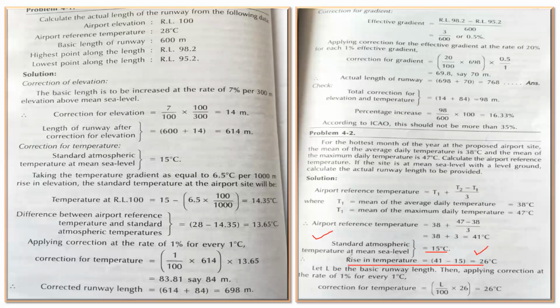Now, it is asking us to apply the correction factor, but here the basic runway length is not given, right? Like in the previous case, they had given the basic length of a runway, but in this case, they have not given it. Since they have not given it, we'll consider the basic runway length to be L. A simple way of understanding, we'll consider it to be L. So let L be the basic runway length, then applying the correction at the rate of 1% for every 1 degree Celsius, the correction for the temperature will be L divided by 100 into 26. This is what we have got, the rise in temperature. So L divided by 100 into 26.